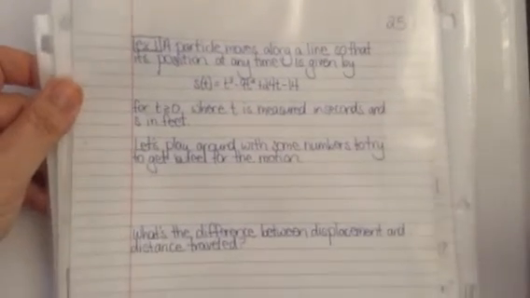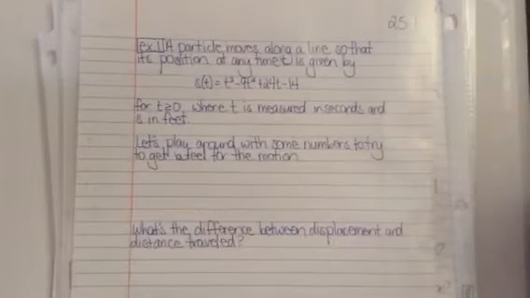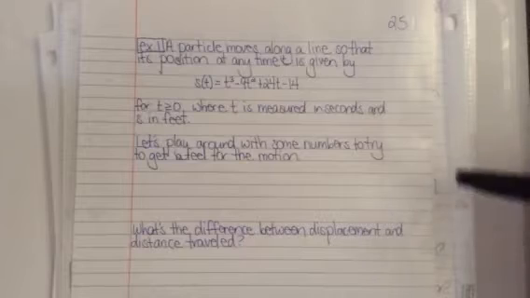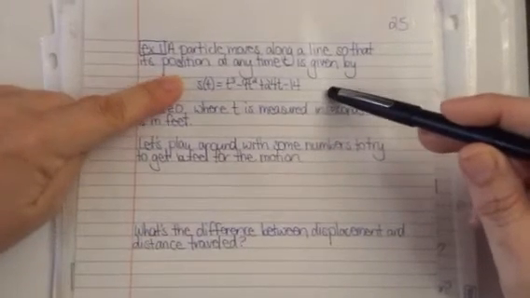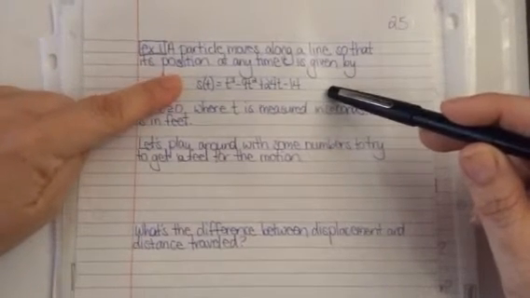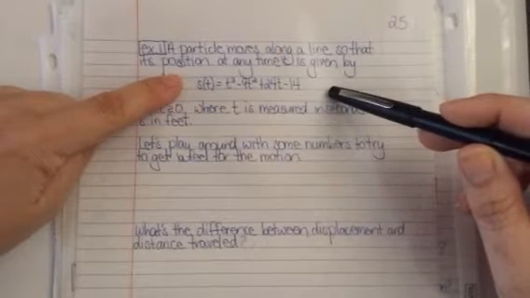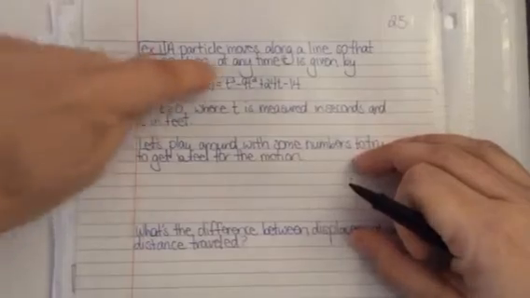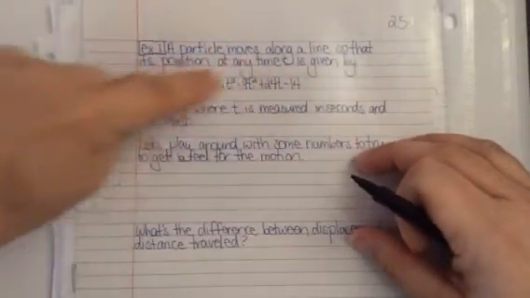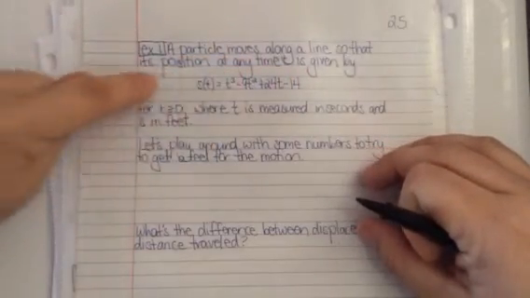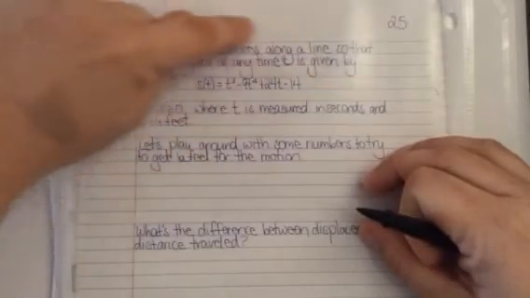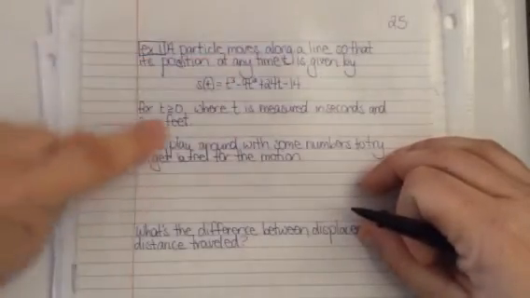Okay, so first example, page 25. A particle moves along a line so that its position at any time t is given by this. So this would just tell me where it is. Like thinking of traveling on a number line. That's all we're talking about, is a particle moving back and forth on a number line. We can't do anything in 3 dimensions in this class because we only have 2 variables. So we cannot have a particle going all over the place. It's straight back and forth on a number line.